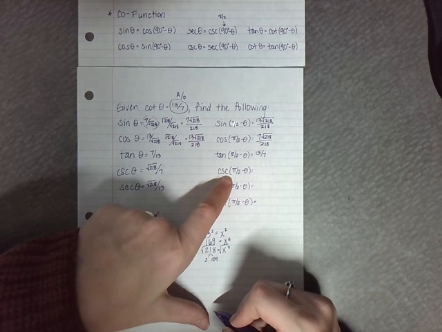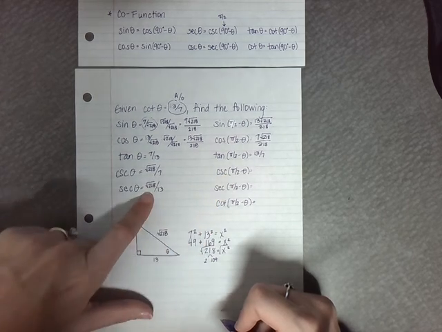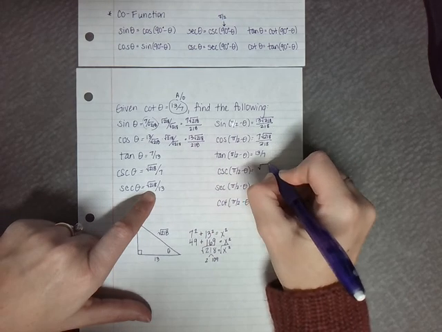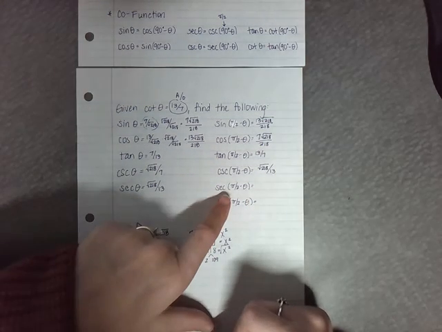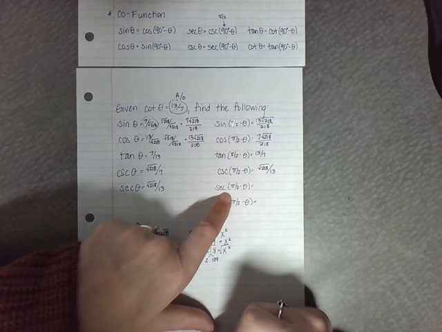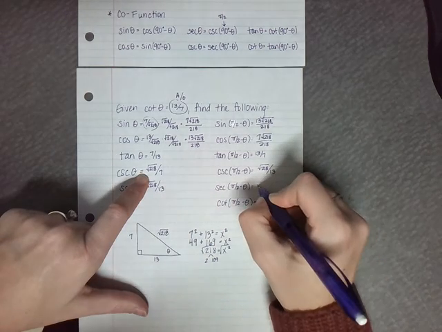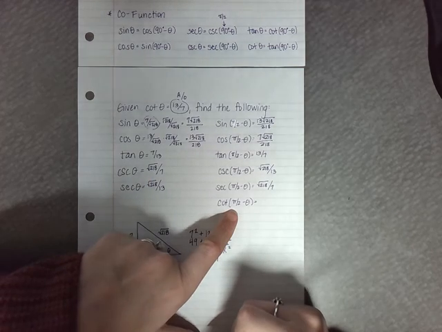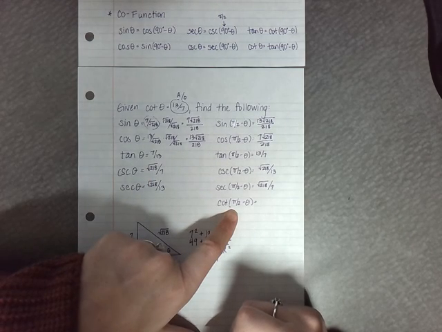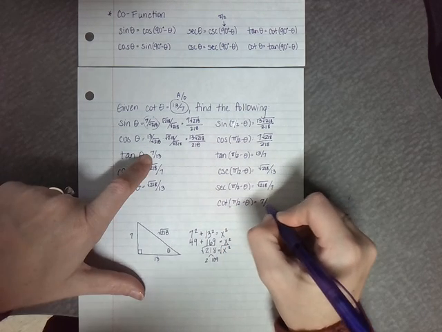The cosecant of 90 minus theta is equal to the secant of theta, so square root 218 over 13. The secant of pi halves minus theta would pair up with cosecant theta, which was square root 218 over 7. And the cotangent of pi halves minus theta is going to pair up with the tangent of theta, which was 7/13.